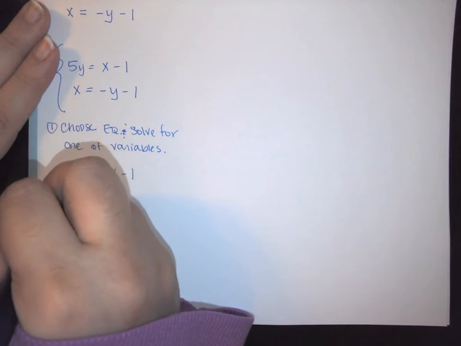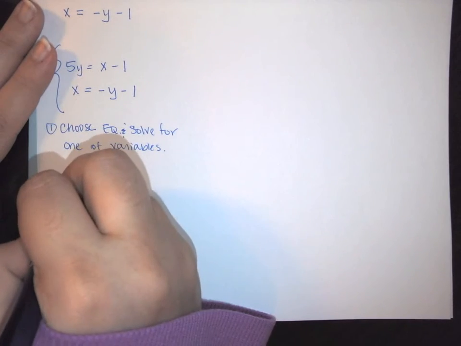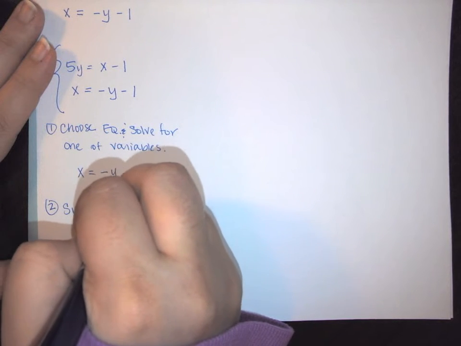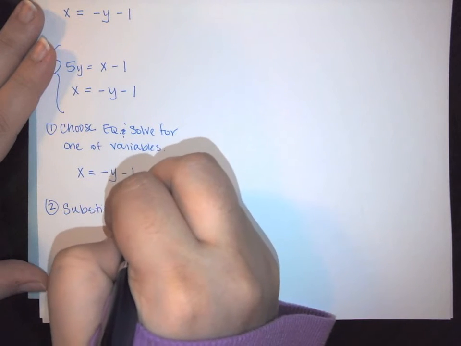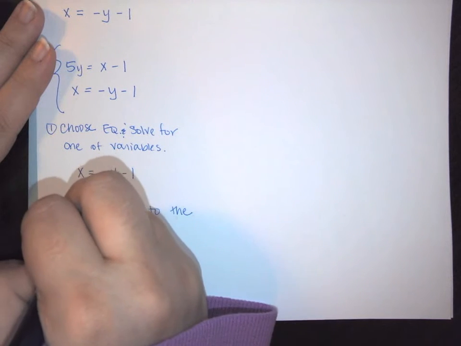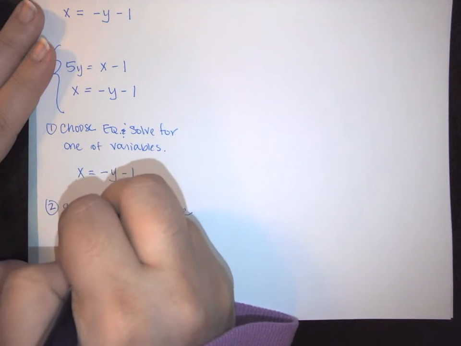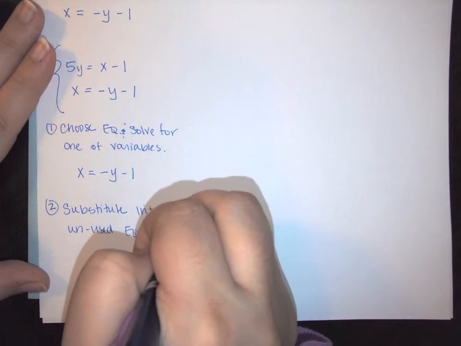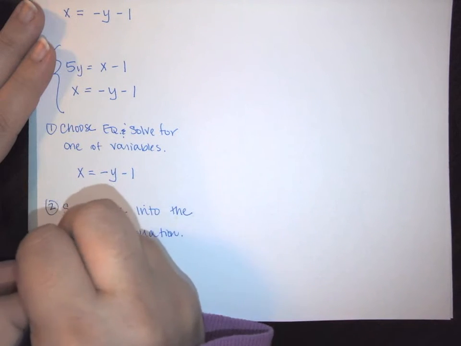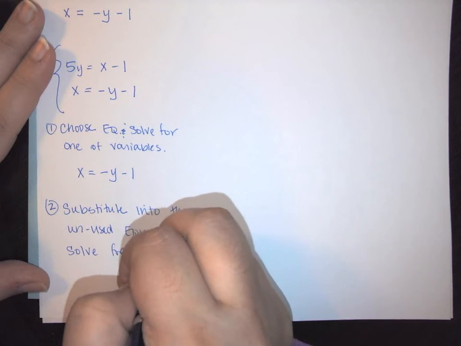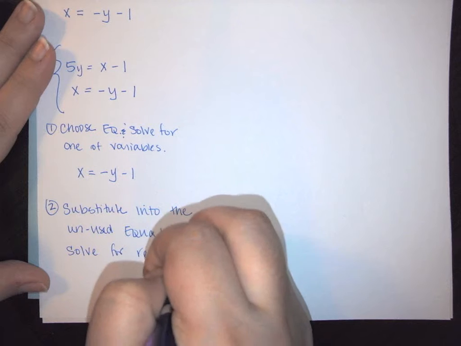The second step is you have to substitute into the unused equation, and then solve for the remaining variable.